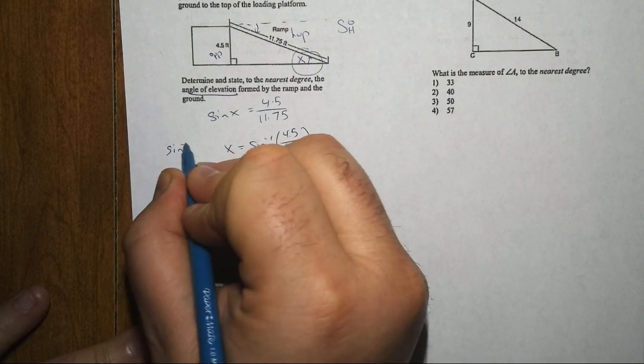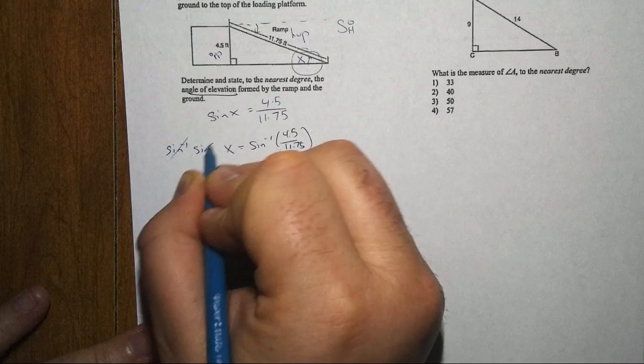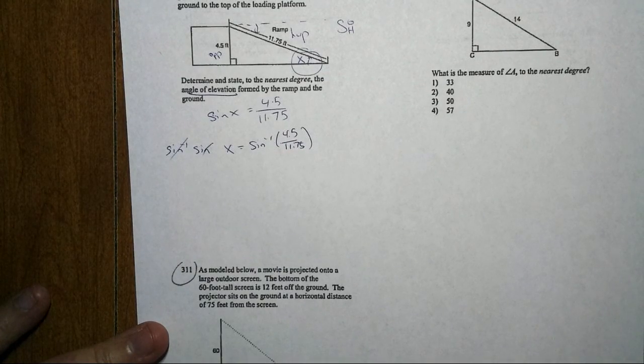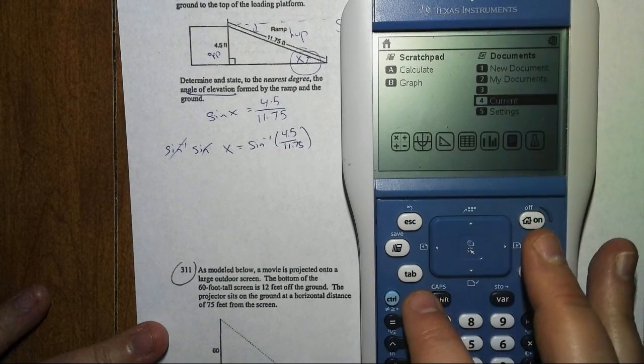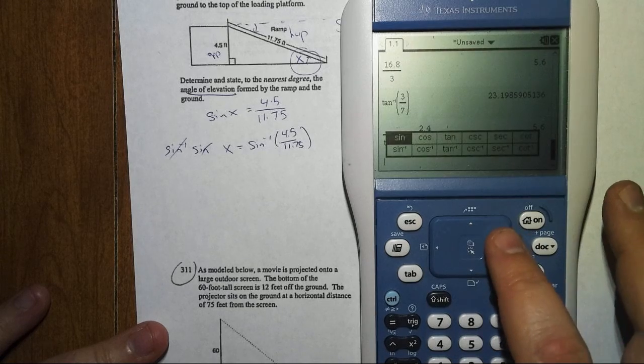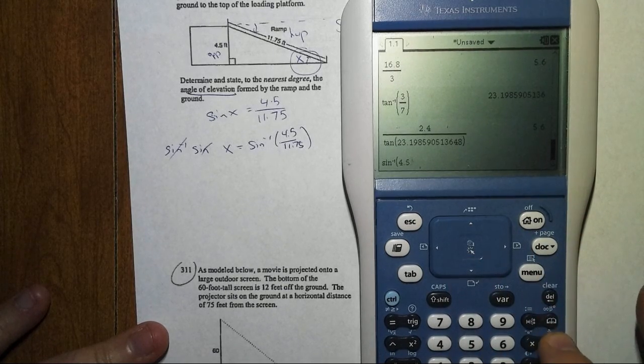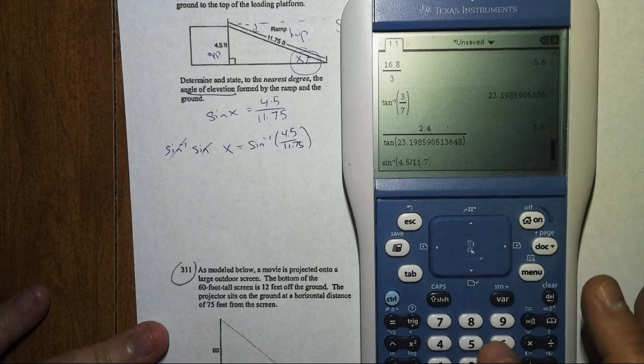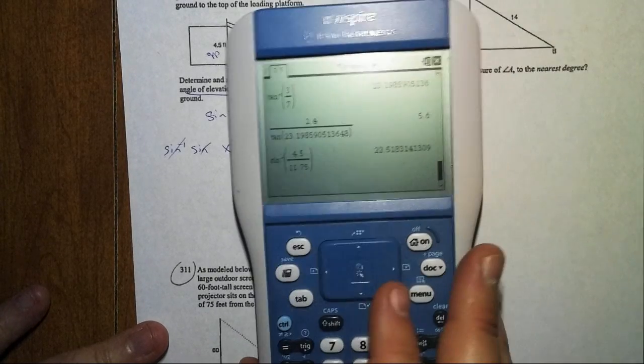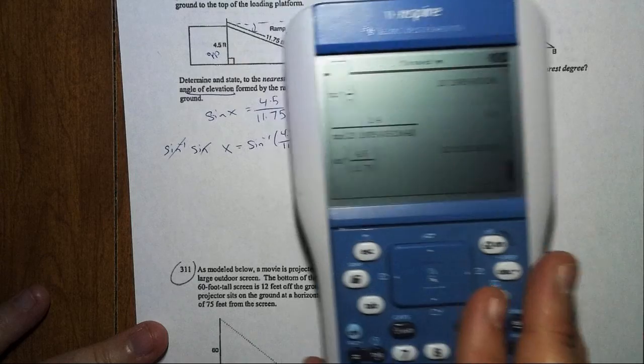Remember, what we're not showing is the sine inverse of sine, because that's canceling out here. So, trig, sine inverse, 4.5 over 11.75, and we get 22.5. Nearest degree would be 23.